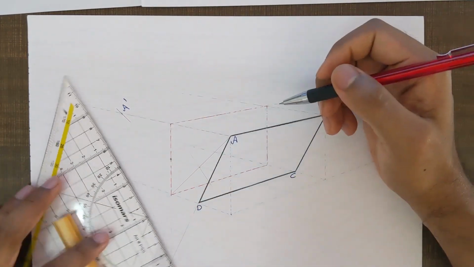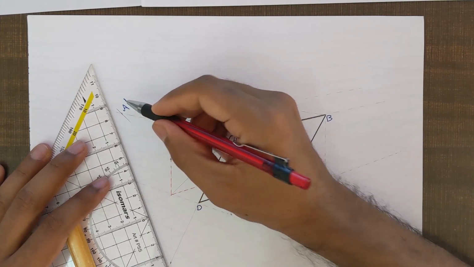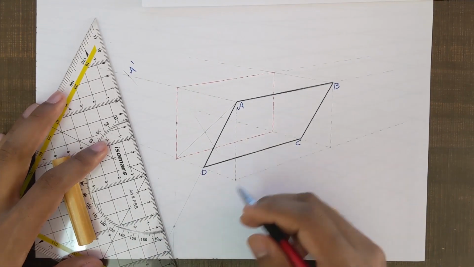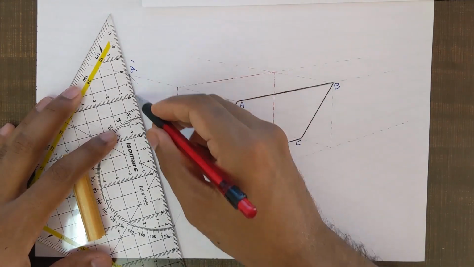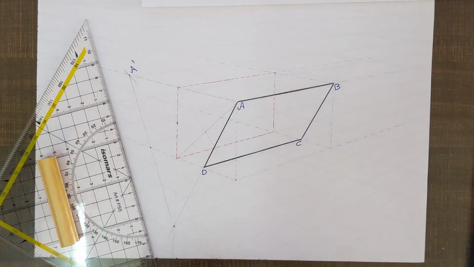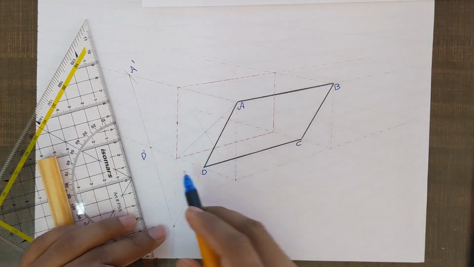Once we have established that, connect A dash with this intersection point that we have got in the vertical. Alright, so this point is nothing but D dash.